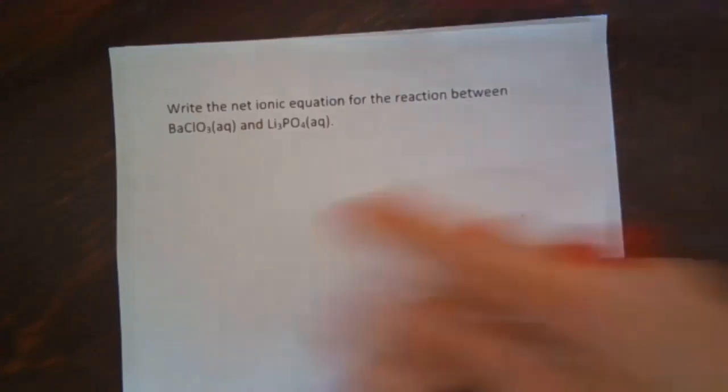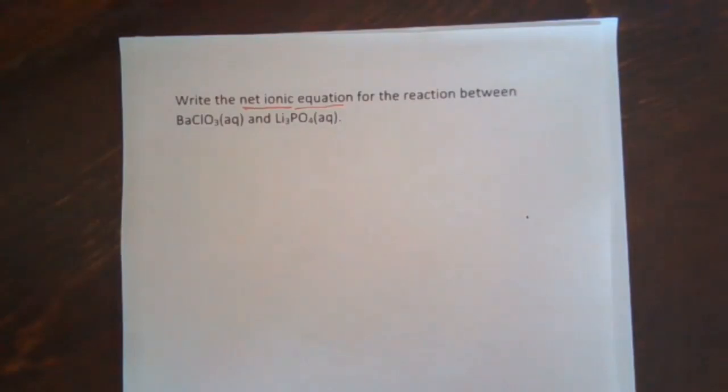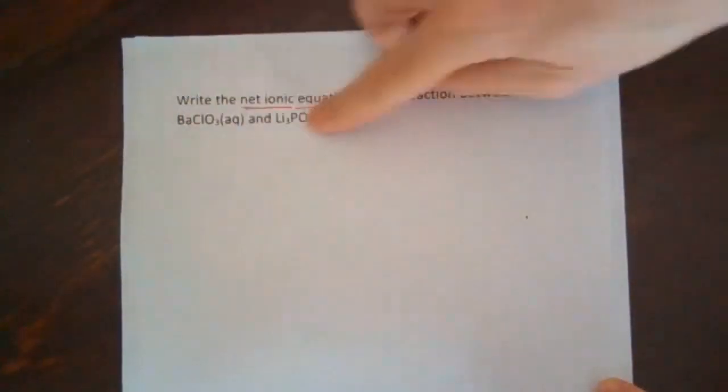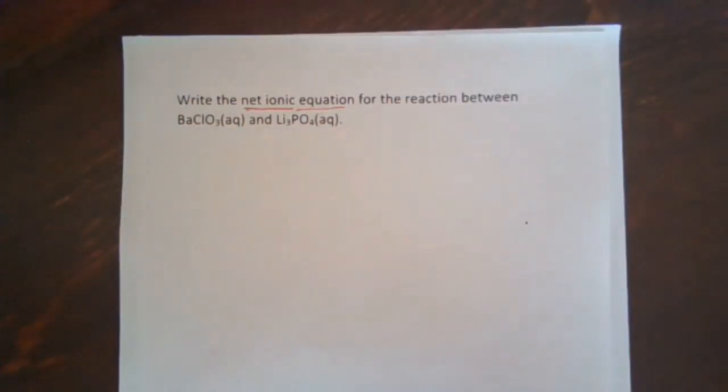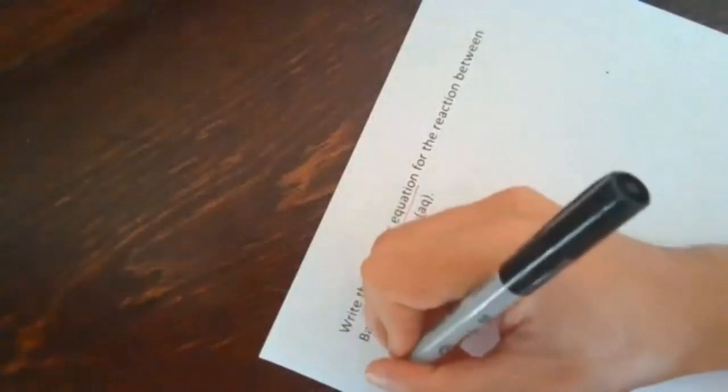All right, so when we want a net ionic equation, it is a form of a chemical equation that gives more information about the reaction. The reaction is between the compounds we already saw. If we want to get the net ionic, we also want to start with the overall reaction. So I'll go ahead and write that out.